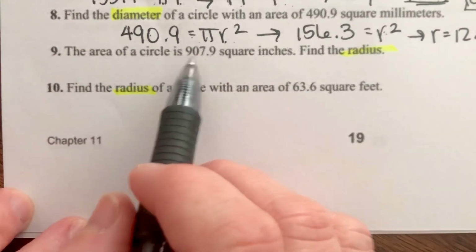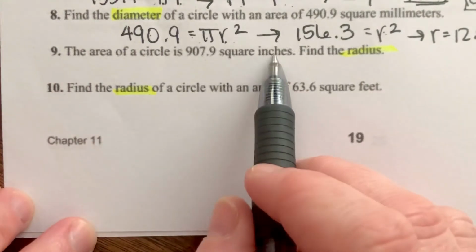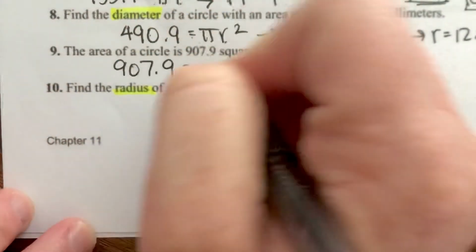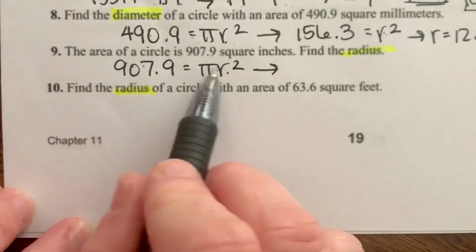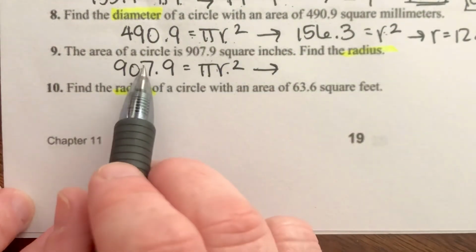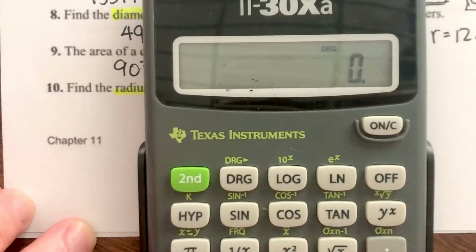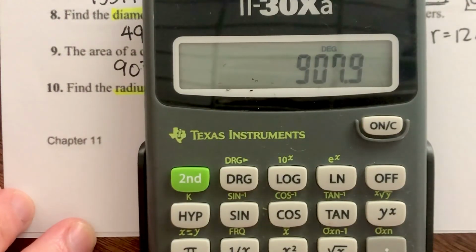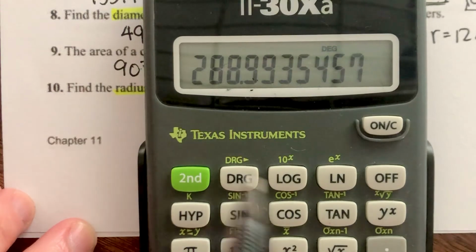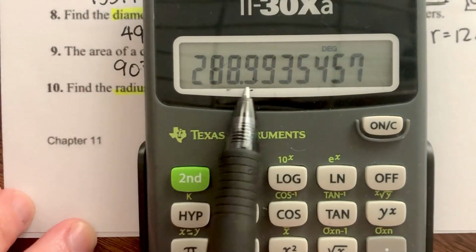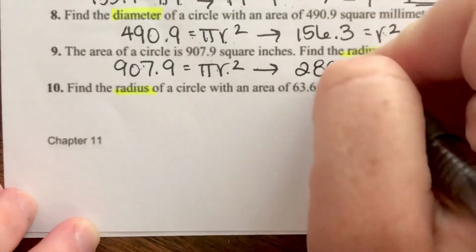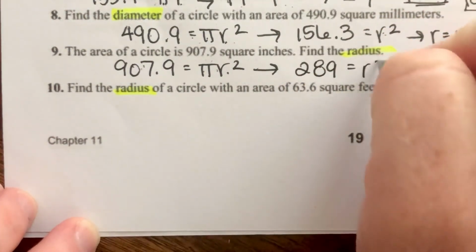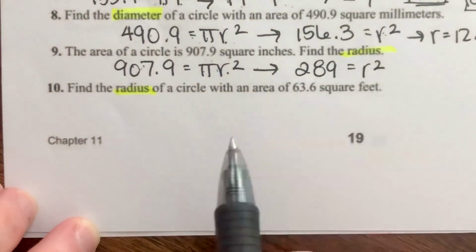The area of a circle is 907.9 square inches. Find the radius. So 907.9 equals pi r squared. First thing I'm going to do is divide both sides by pi. So this one goes away, and this 907.9 divided by pi equals about 288.99, so we'll round it to 289. So we'll say 289-ish equals r squared. And then I'm going to take the square root of both sides.